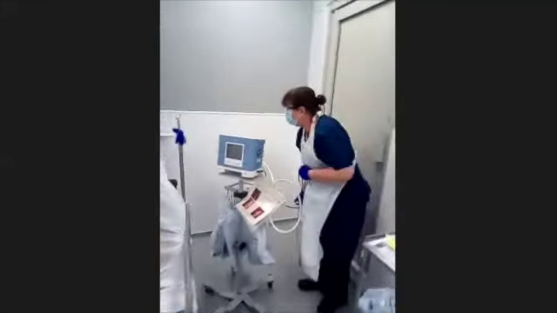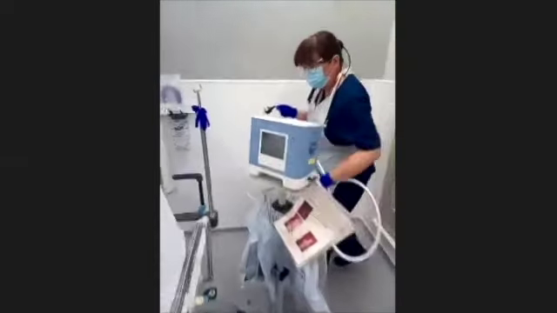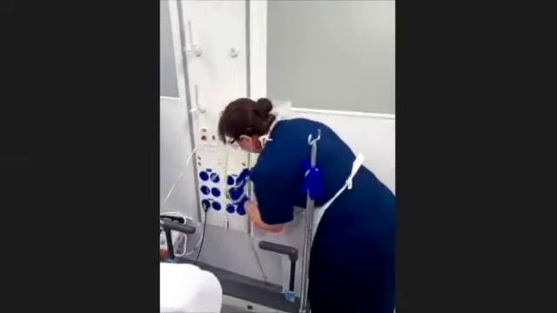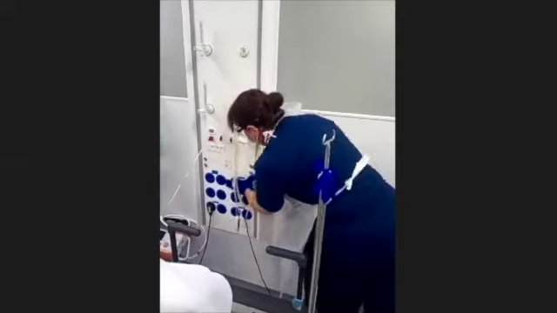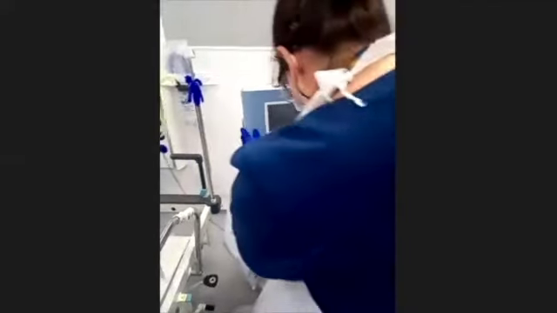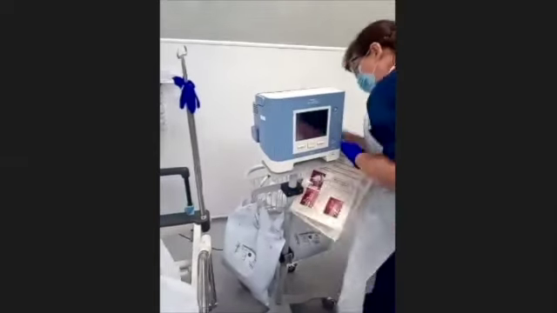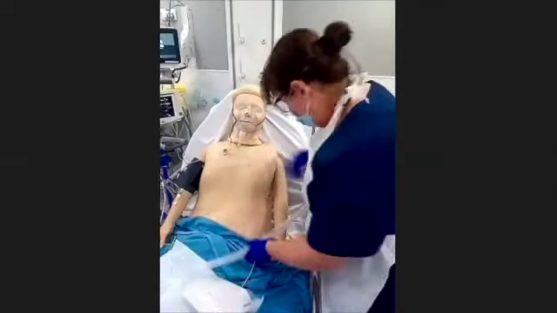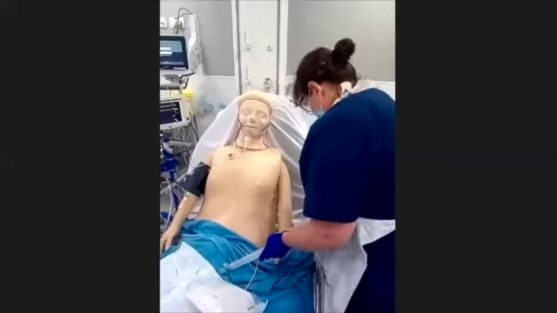The NIV machine is brought in from the main area of Red Resus, plugged in, and the oxygen piping attached to wall oxygen. Then a member of staff trained in using the NIV machine can turn it on, run some checks, and create the settings appropriate for the patient.